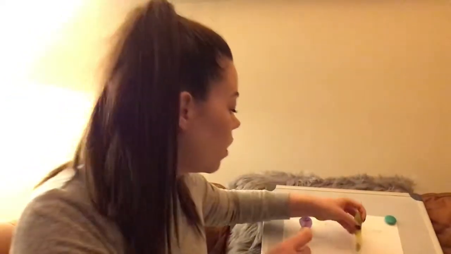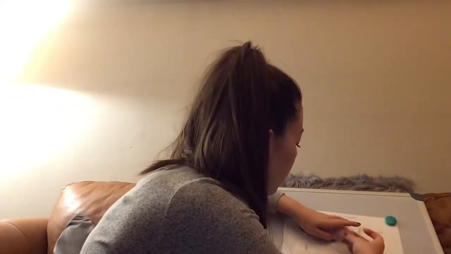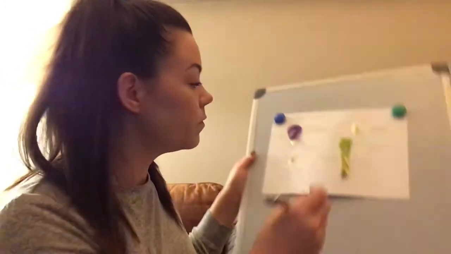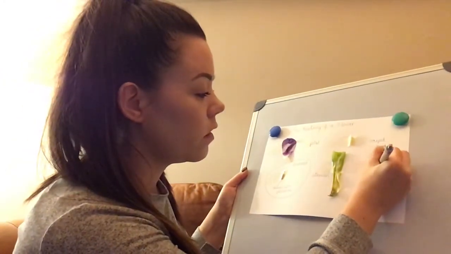I could trim off a leaf though and stick this one down on the page, and I can label that one the leaf. We know that one. And I could even take a bit of the stem, couldn't I?